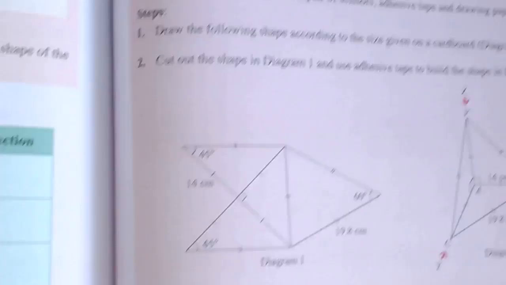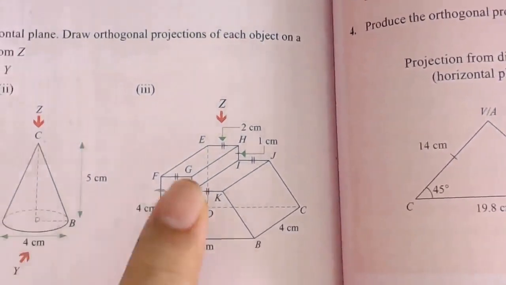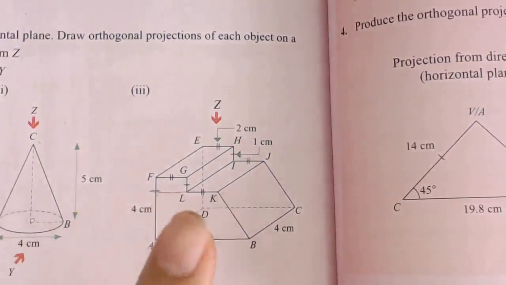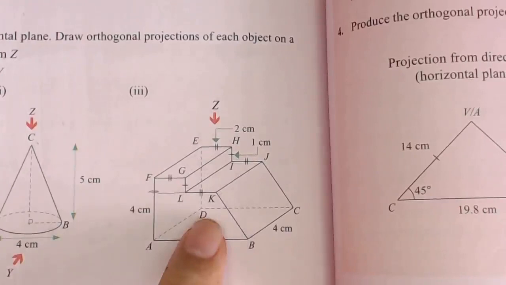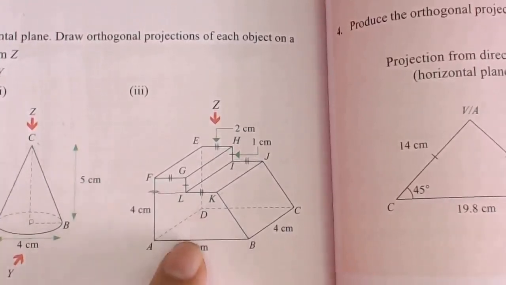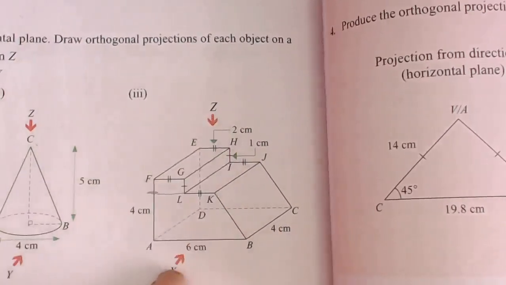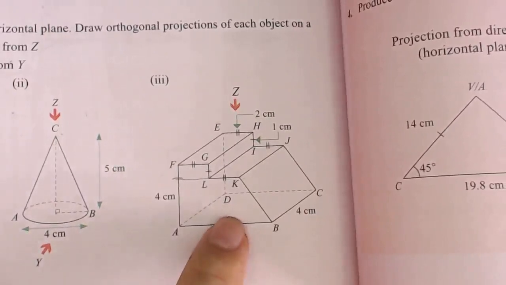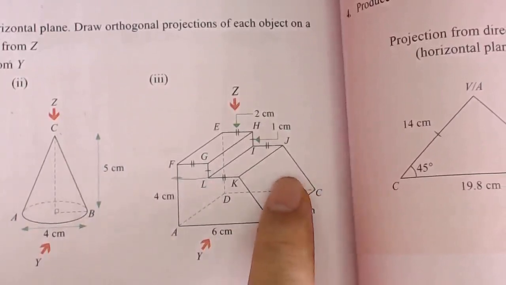Okay, previous class we did this, huh? Okay, now we know three types of viewing direction. There is Z, Y, and X. Z is on the upside, Y is on front side, while X is on side.